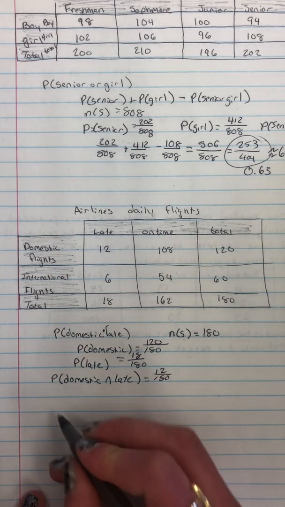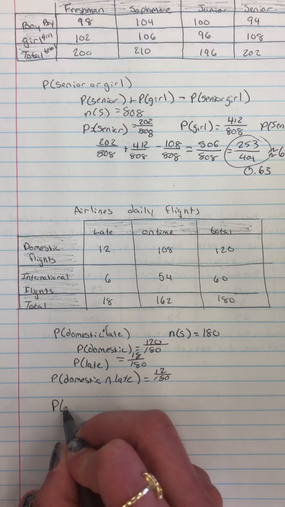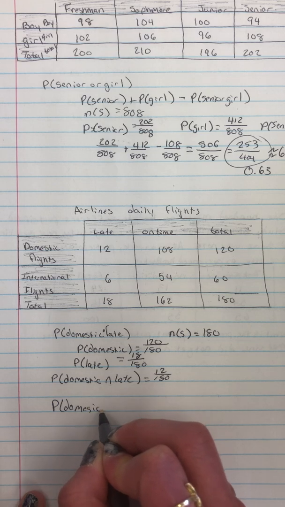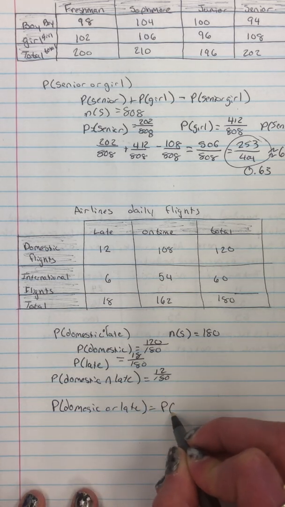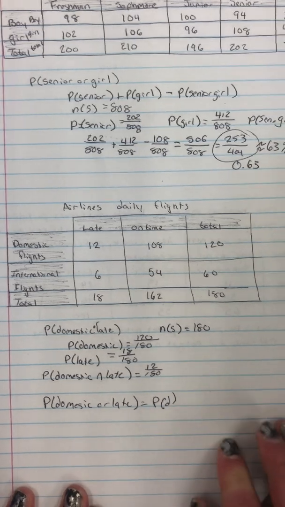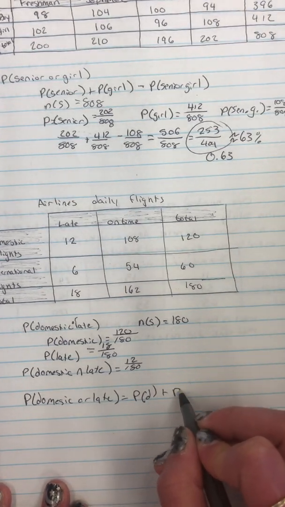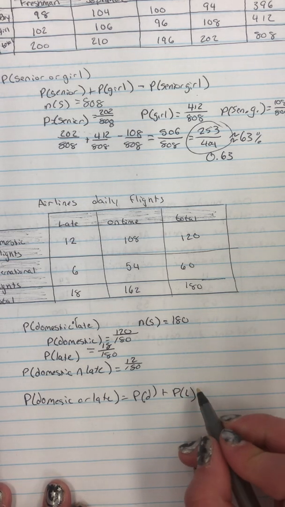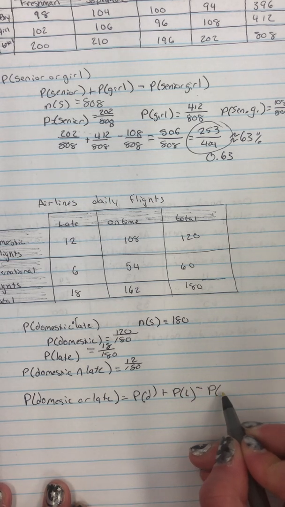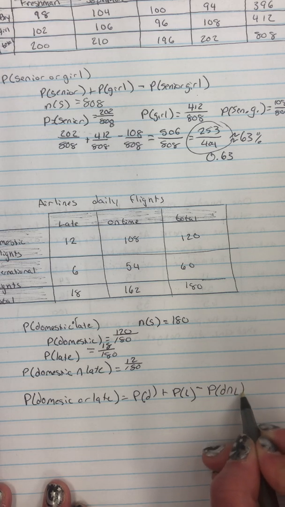We're going to have to follow our formula, as you remember, for the probability of domestic or late flights. You take the probability of domestic, I'm going to just make it a D, plus the probability of late flights, which is going to be L, minus the intersection of domestic and late.